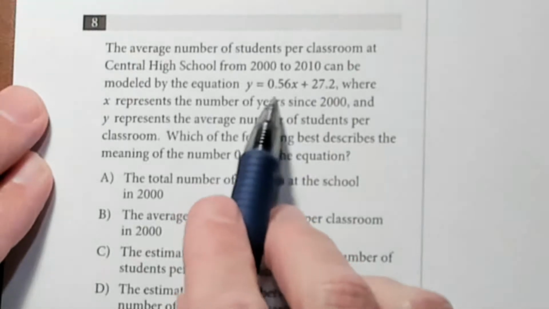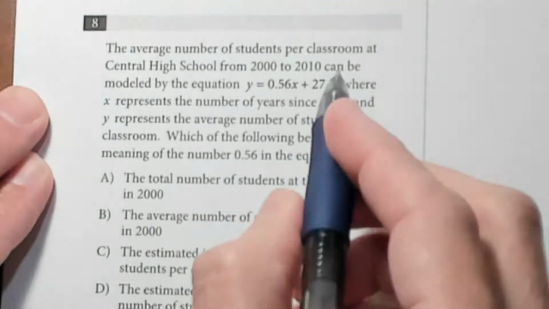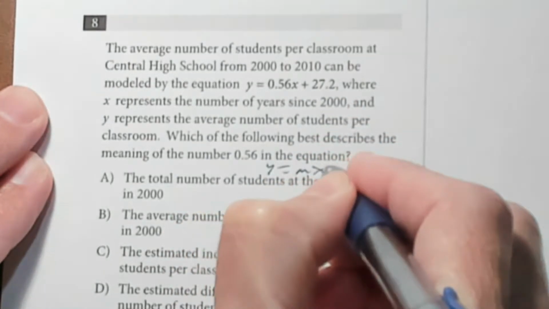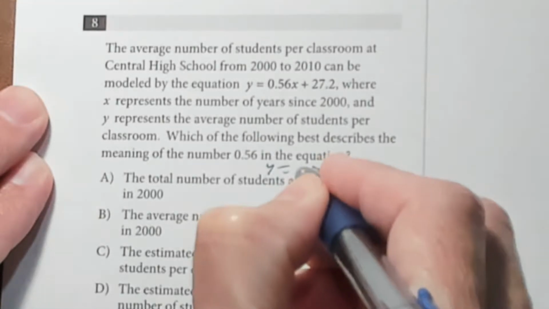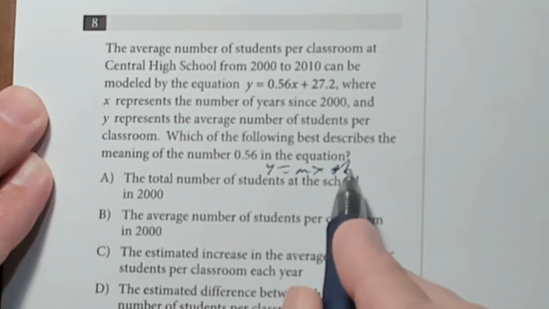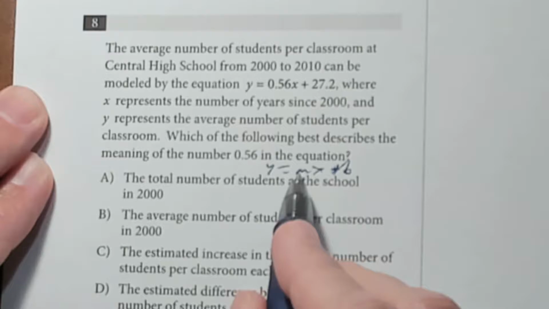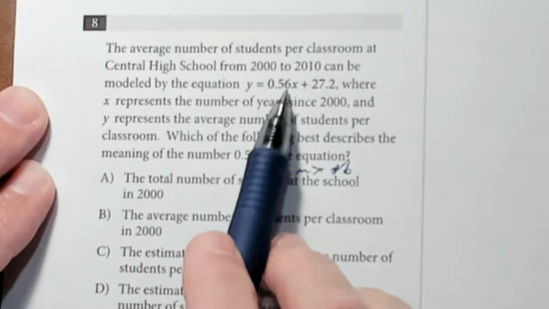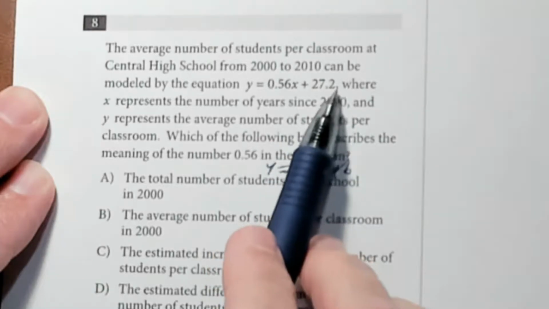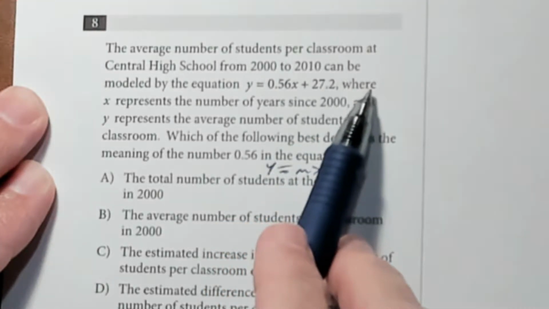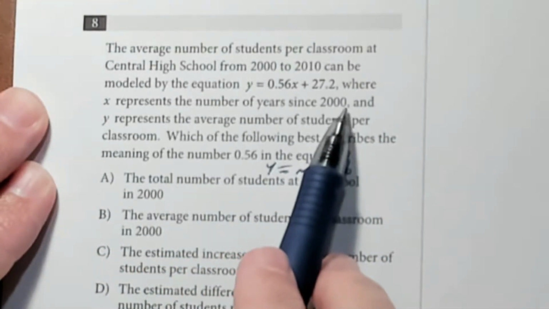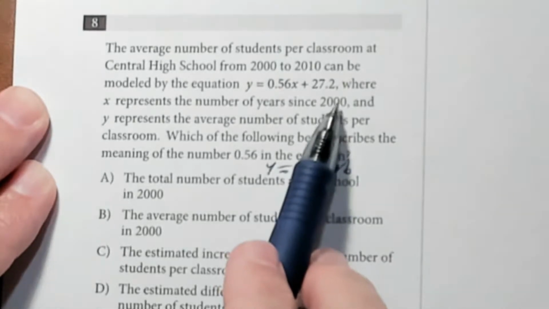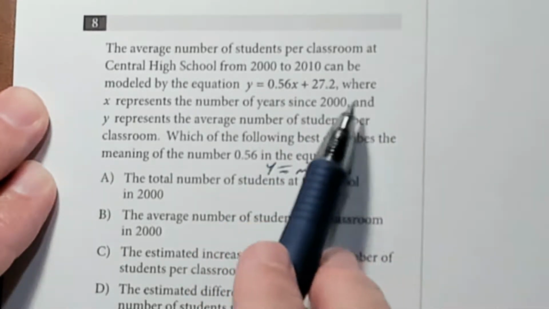So the equation y equals mx plus b again, right? Y equals mx plus b. B is what? B is your initial amount. M is the rate of change each year. So here your M is 0.56. The initial is 27.2. So our X represents the number of years since 2000. So in the year 2000, I plug in a 0, I have 27.2.